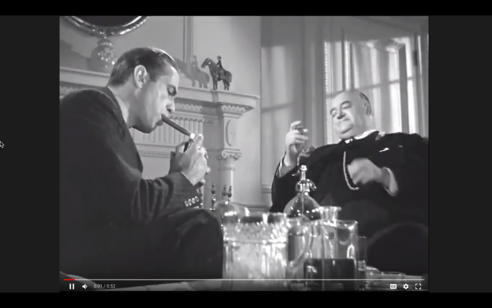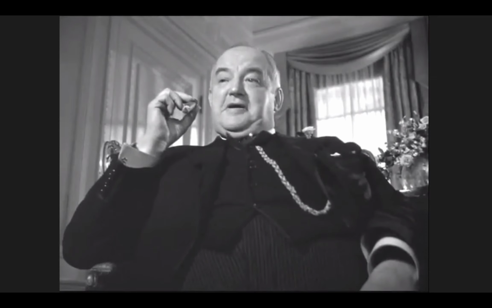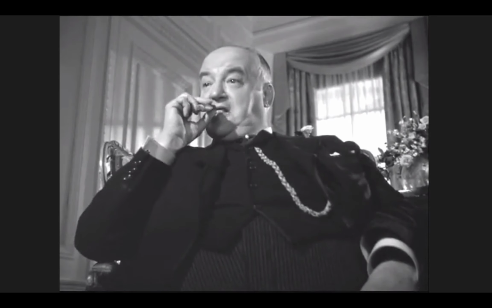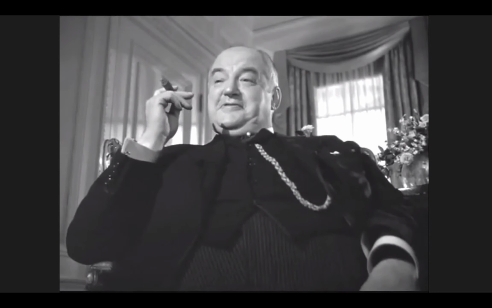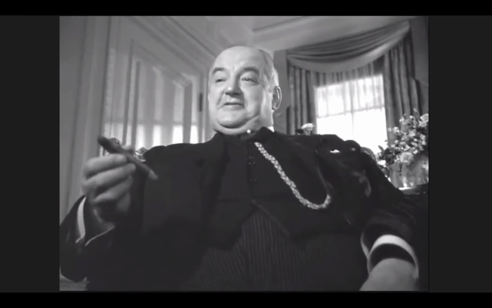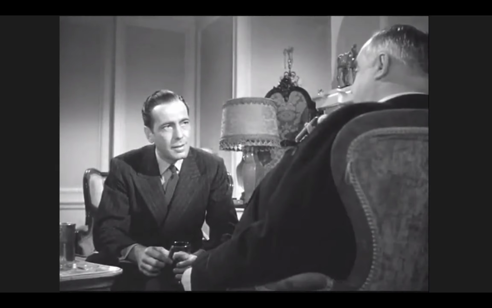Direction in cinema is often a matter of deciding where and how to place a camera in an individual scene. Here's a good example from John Huston's Maltese Falcon. Notice how each time we cut to Sidney Greenstreet, Huston chose to depict him in a low-angle shot, looking up at him, not only emphasizing his enormous physical frame, but in a certain way his power.